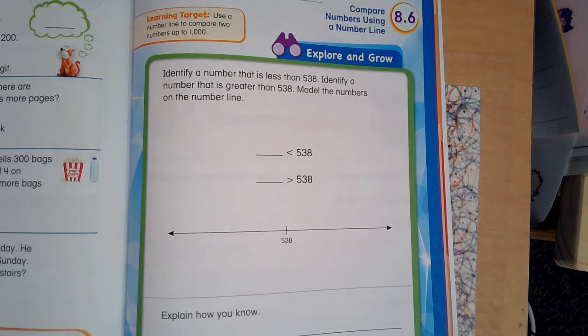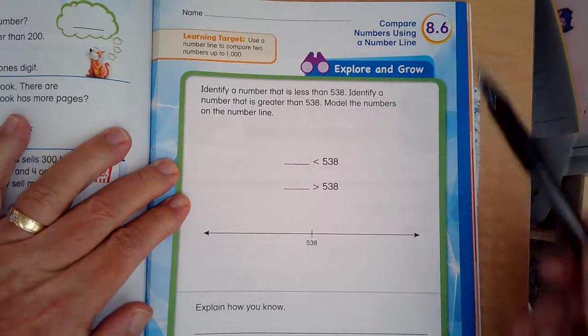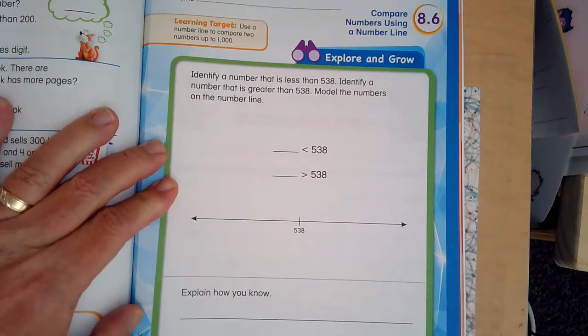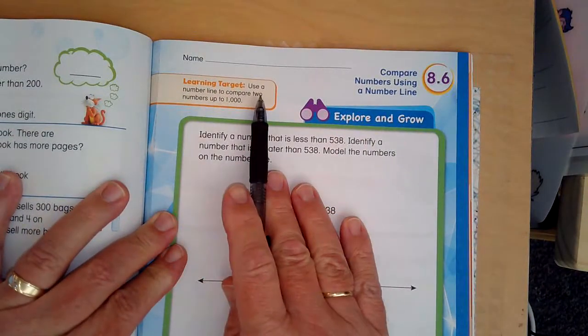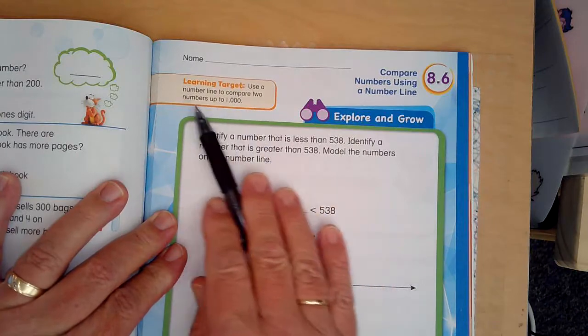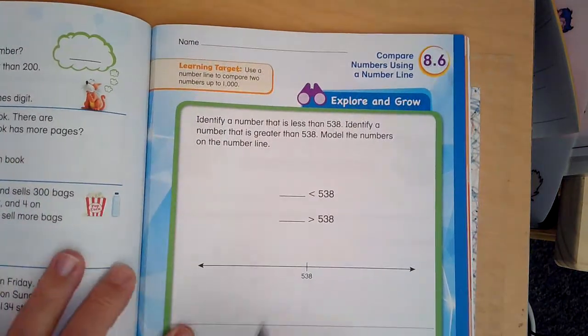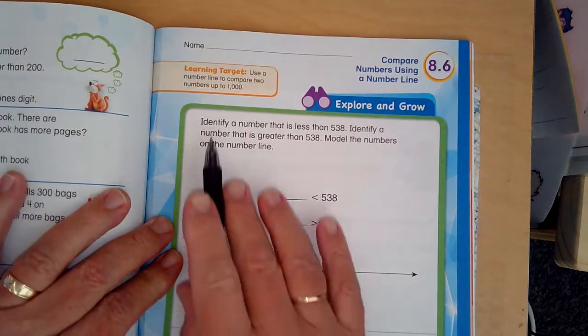Good morning, second graders. We are on lesson 8.6, page 381, and our learning target is use a number line to compare two numbers up to 1,000.